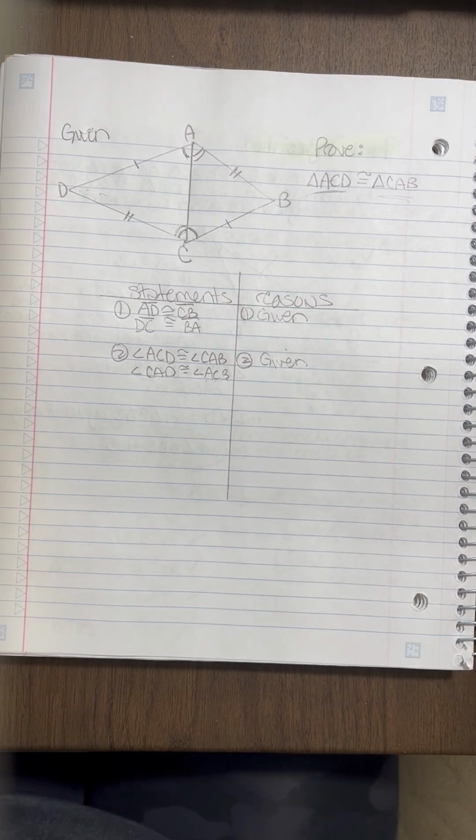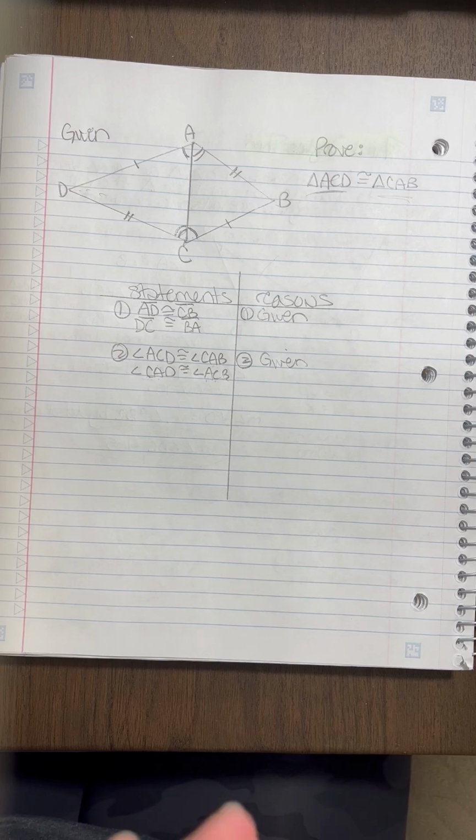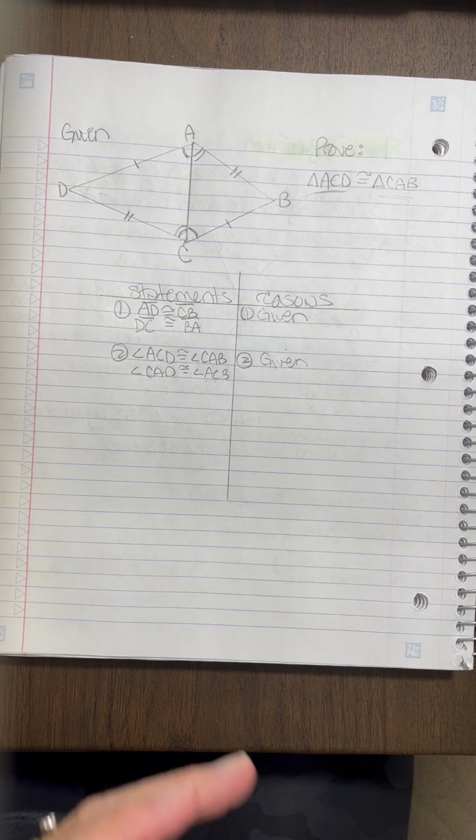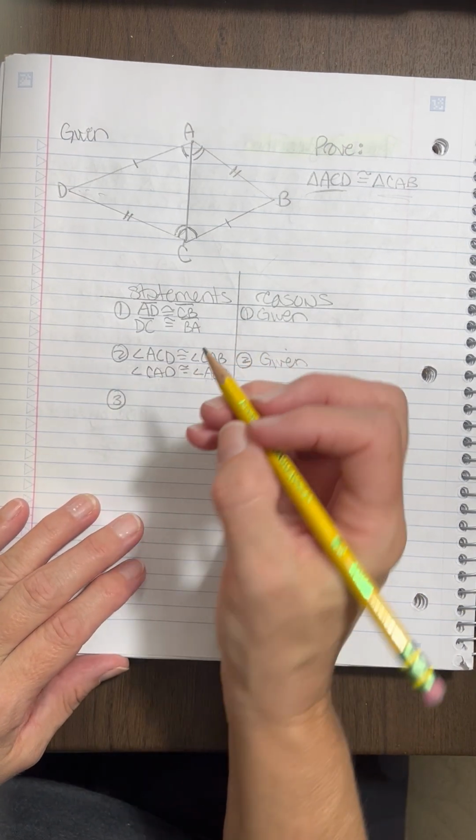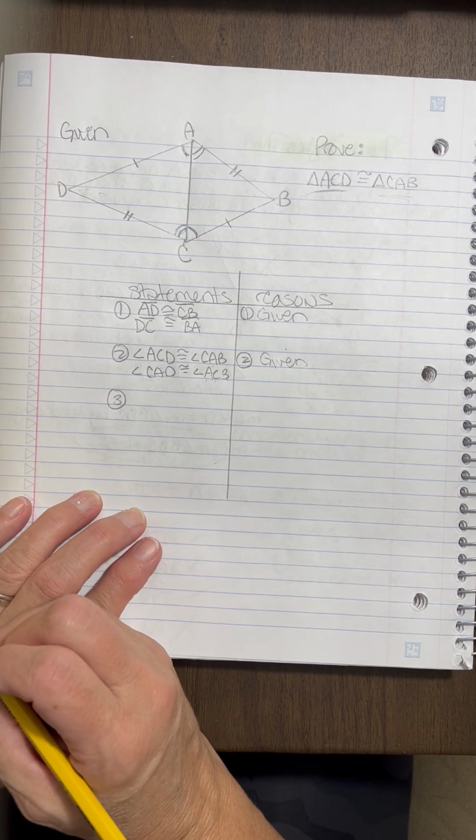Now, this is something that I need you guys to remember all the time. It's something that you can easily forget, but they love to put this in questions, especially proof questions, and it makes your life so much easier if you can just remember it. When they give you two triangles sharing a side, you must remember that that side is the same.